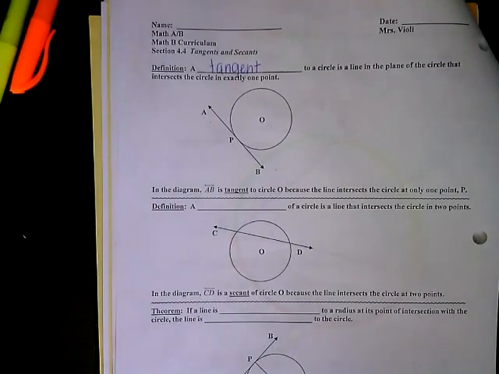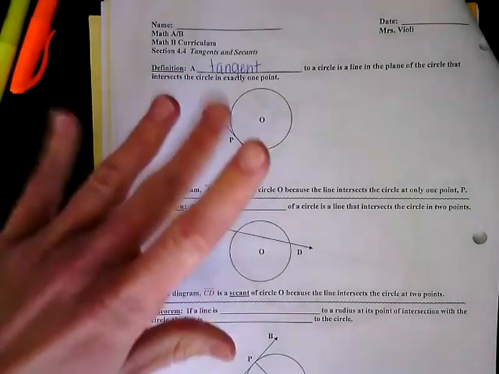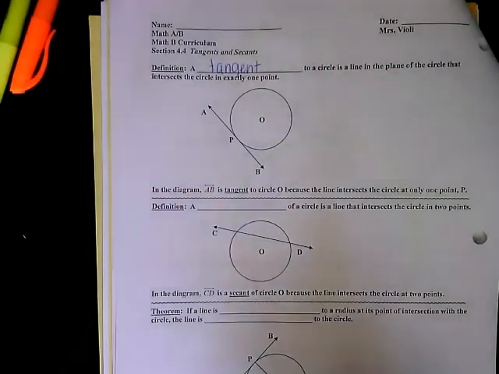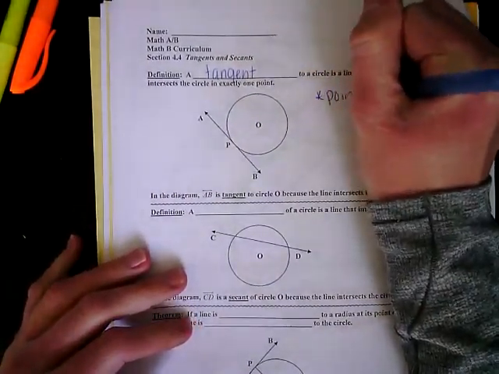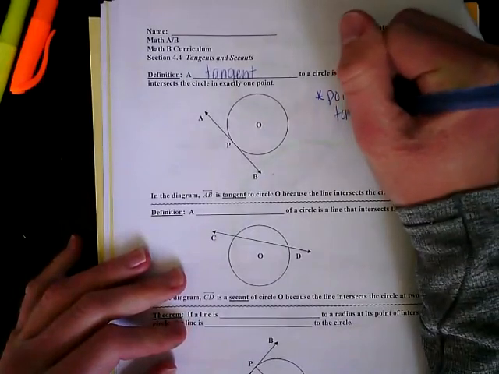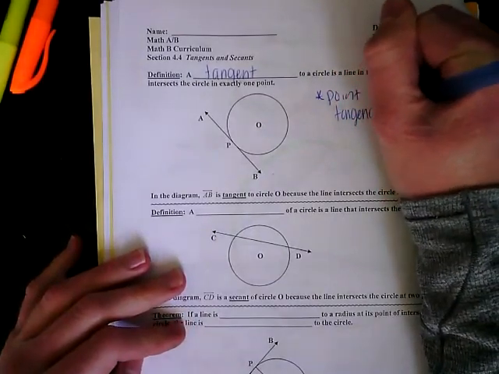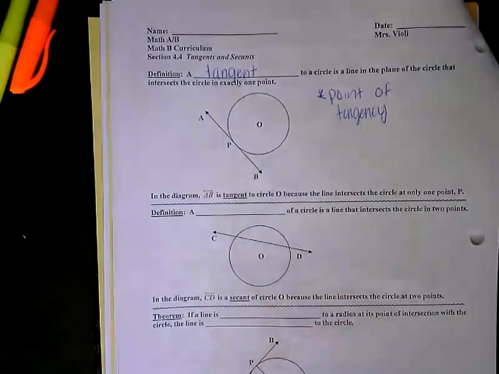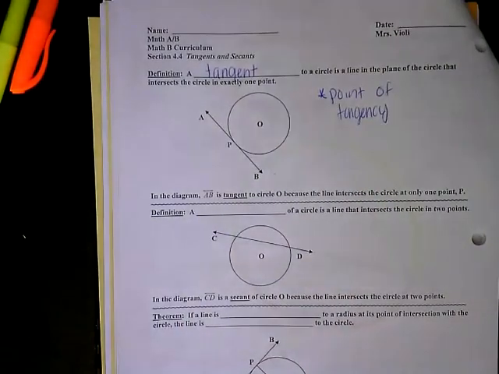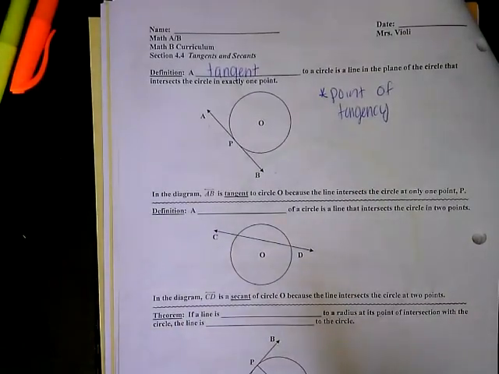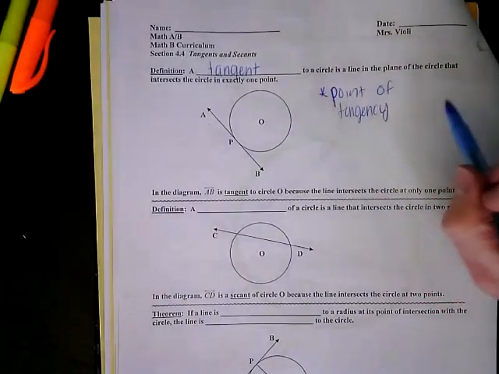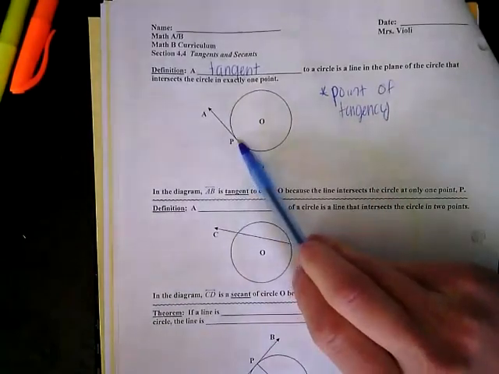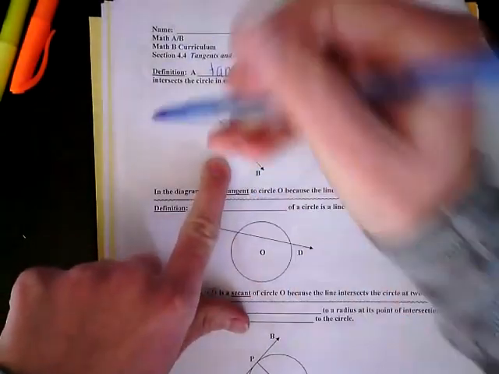All right, so really quickly before we get into the rest, I want to talk about another word, point of tangency. The point of tangency is that intersection point where the tangent line hits the circle.